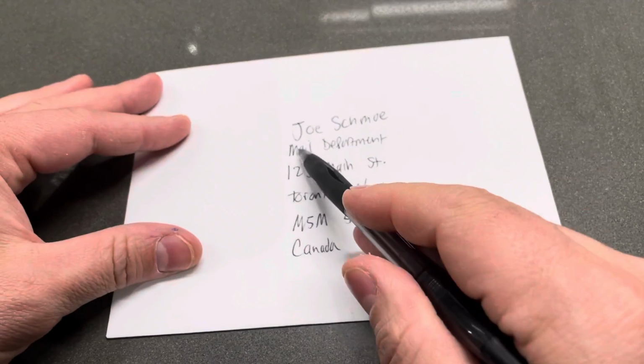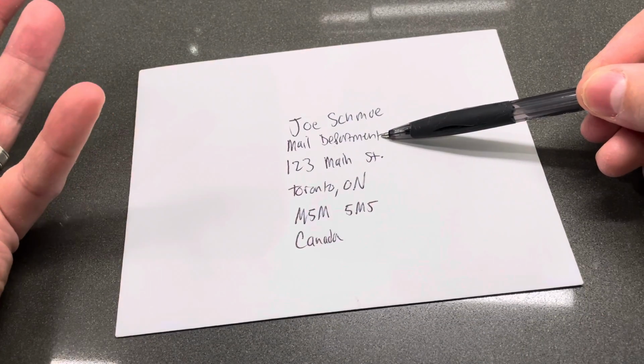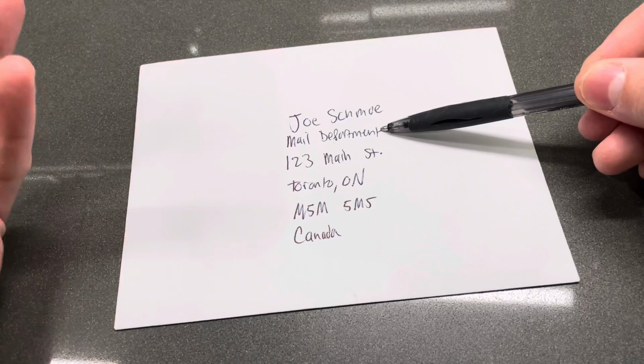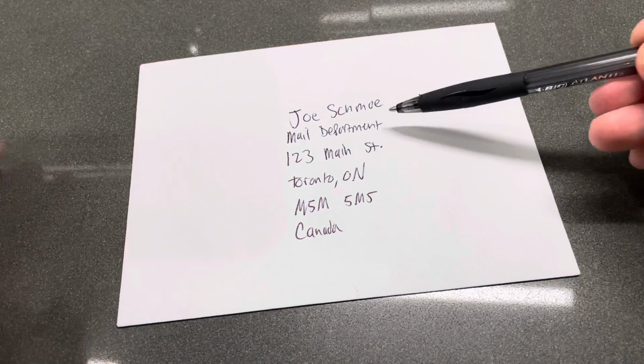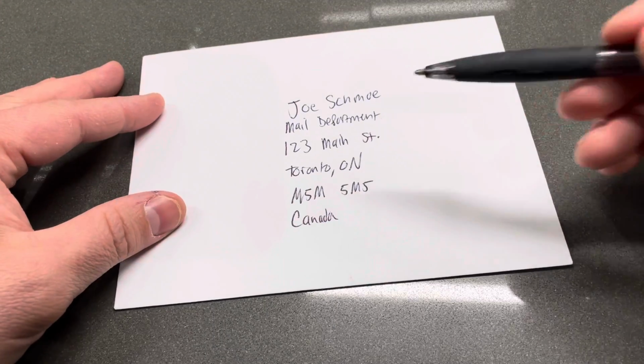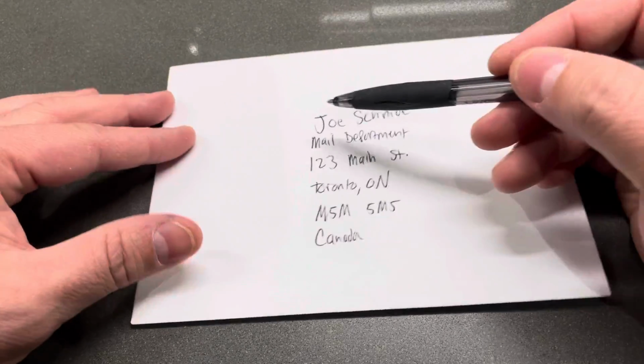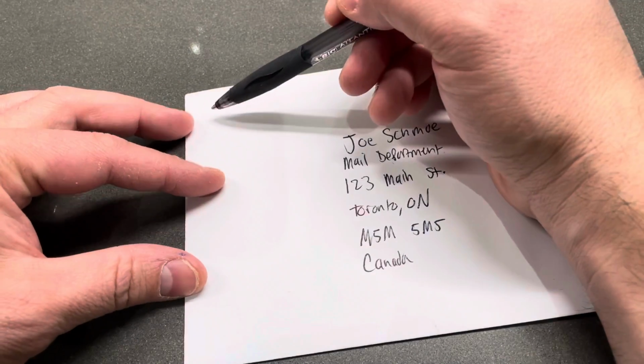Now, obviously, I don't regularly use this line. This is only because I've addressed it to someone, you know, imaginarily in the mail department. But usually I don't include this line just because I don't usually need to use it, okay? Now, where you want to put your return address is if the letter doesn't go through, they can send it back to you, or so they know who sent it, is in the top left corner, and you're going to do it in smaller writing, okay?